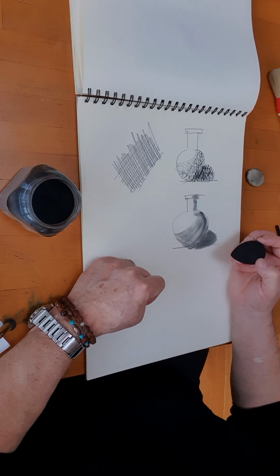I think you like blending very much. Myself also, I like using the powder a lot. It's very easy and it's very nice.